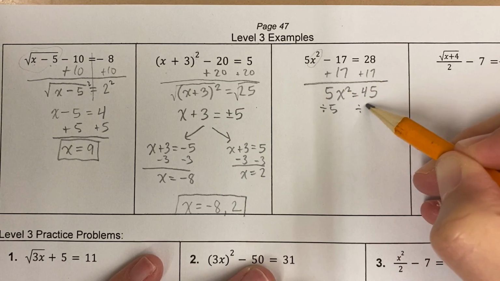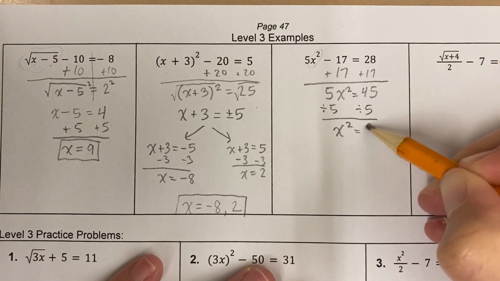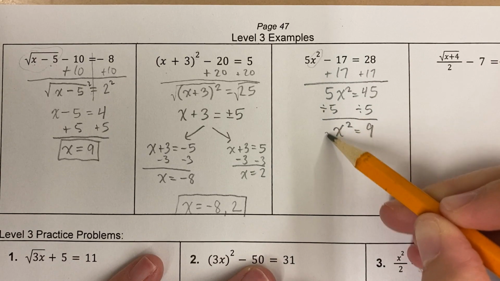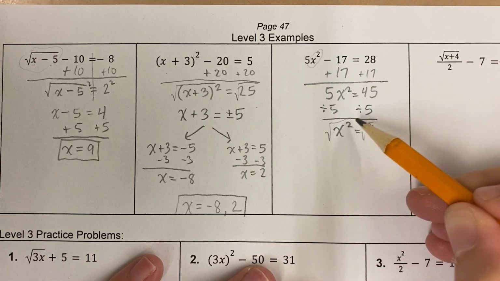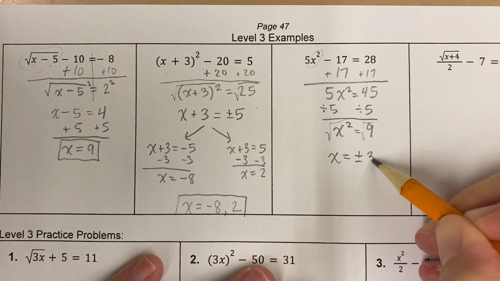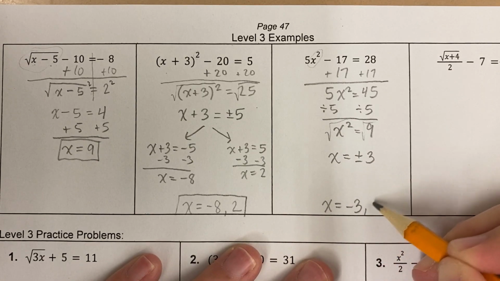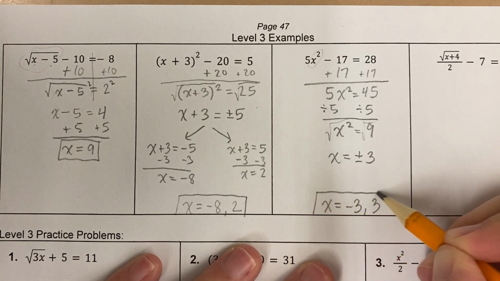Only the x is being squared here. Only the x is being squared. So I get this, and then when I square root both sides, right, now I only have something being squared. So now this is x equals plus or minus 3. So my two answers are x could equal negative 3, or x could equal positive 3.